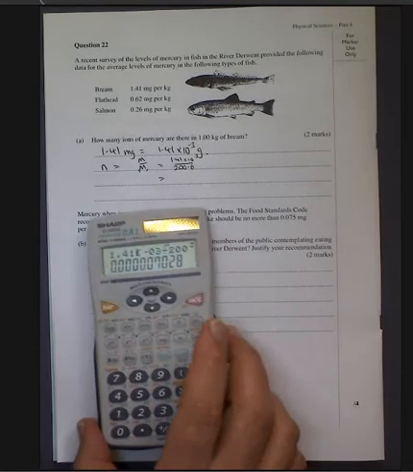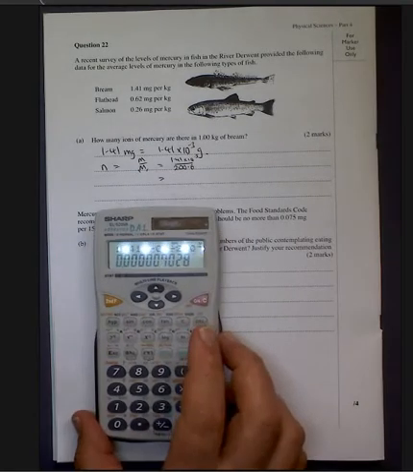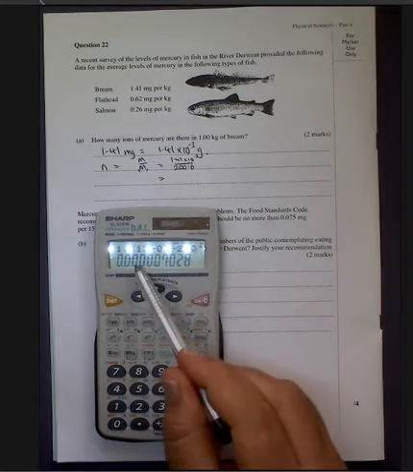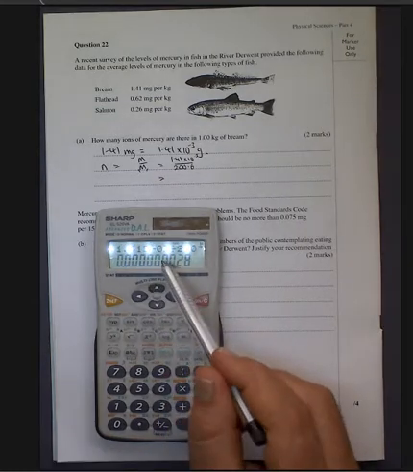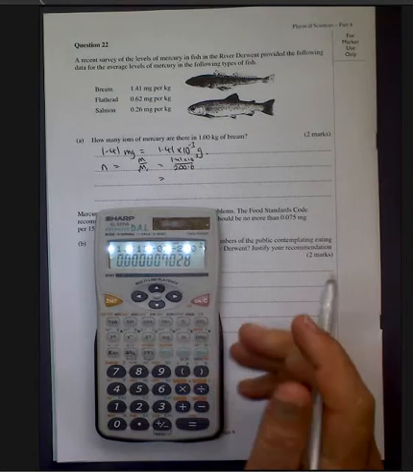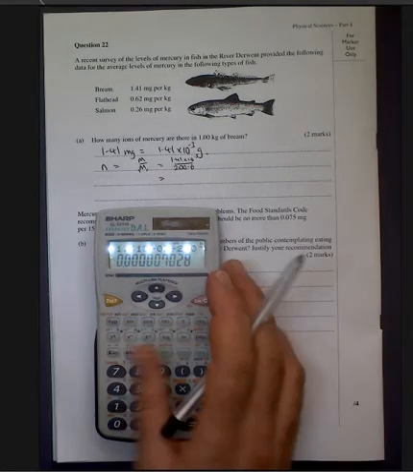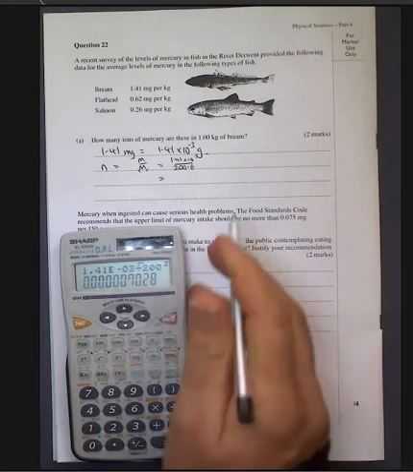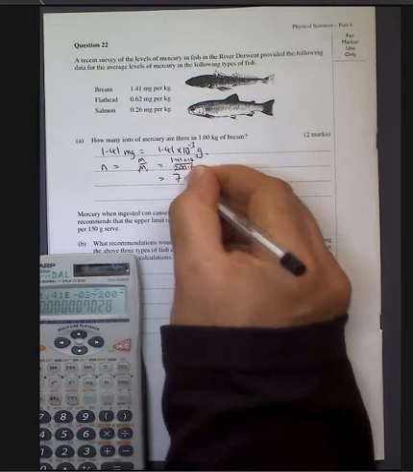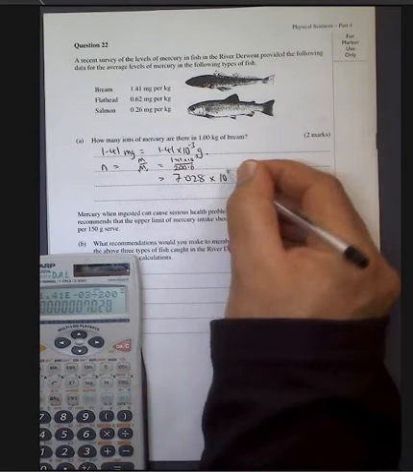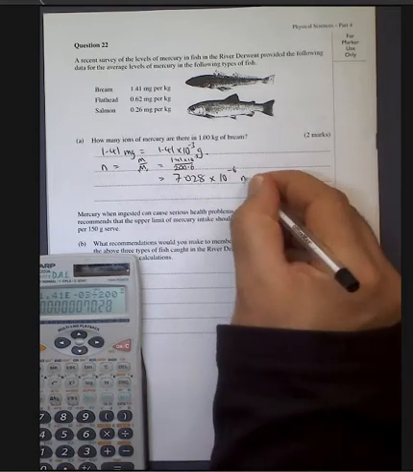Wow. Is that right? One, two, three, 4, 5, 6. Okay, I guess so. Alright. So that's going to be 7.028 by 10 to the minus 6 moles.